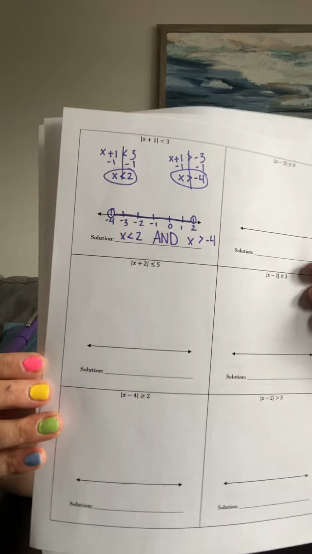All right, we're going to practice this a few more times. I know it's tricky. It's our first day doing this. It will be okay. All right, let's look at the next one.